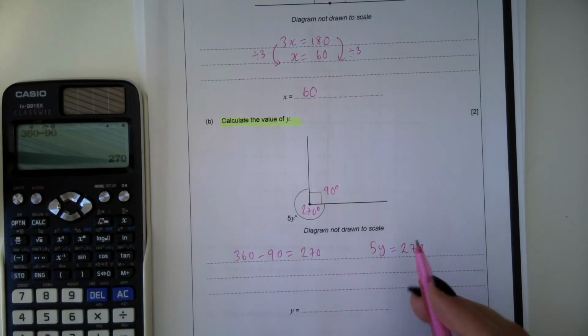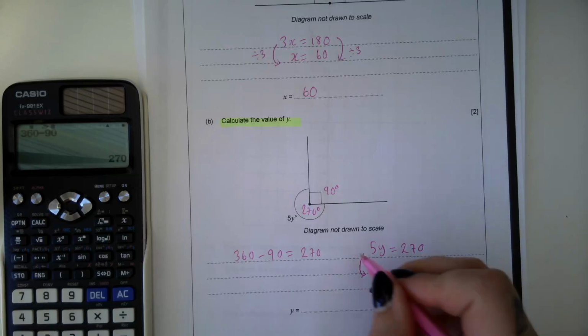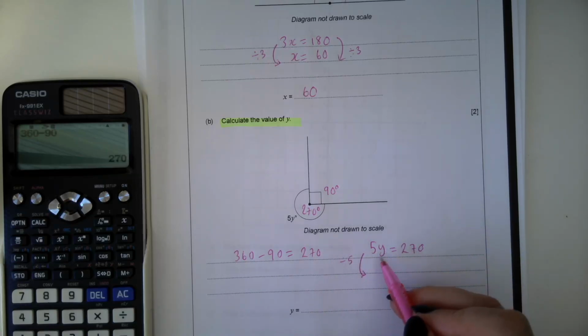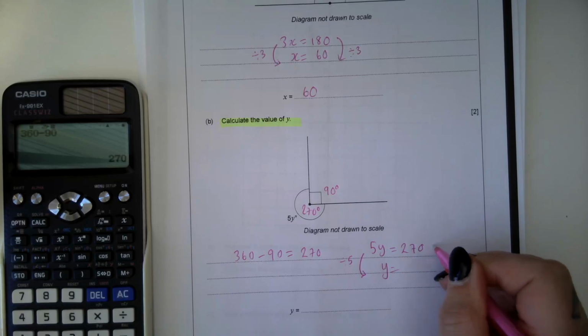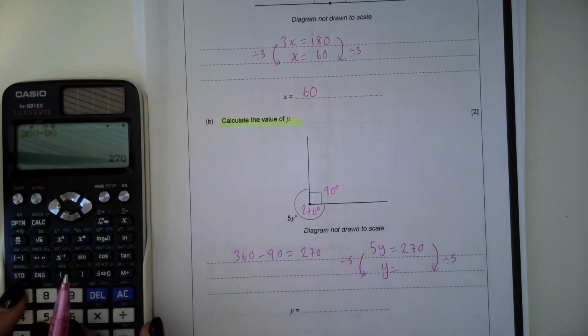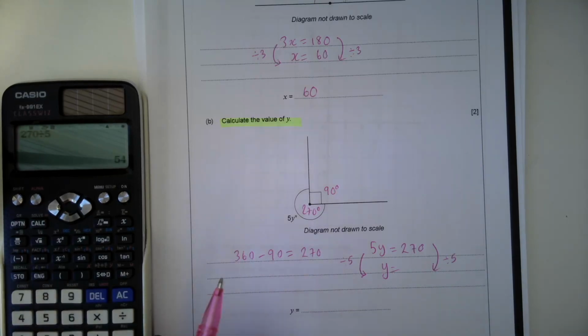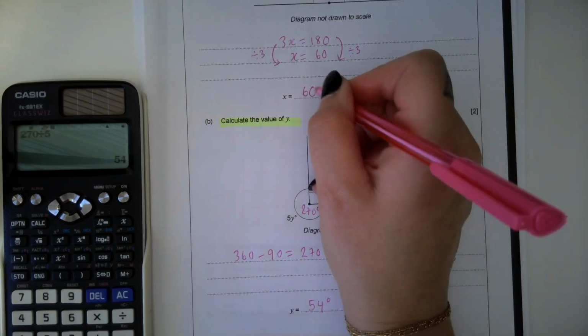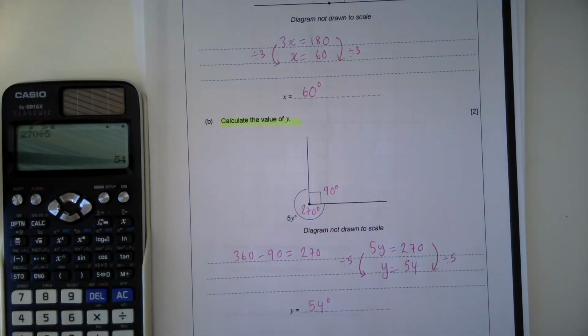5y is 5 multiplied by y. The inverse of multiplying by 5 would be to divide by 5. 5y divided by 5 is y. And then we're going to do the same to the other side to balance this equation. 270 divided by 5 is 54. So y is 54 degrees. I'm going to put degrees on x as well, just to be safe.